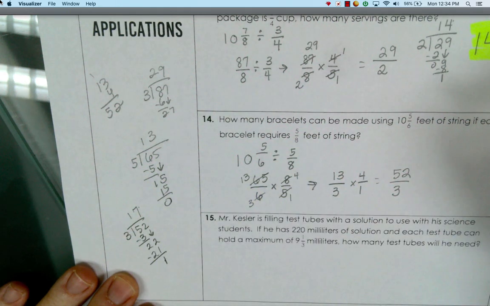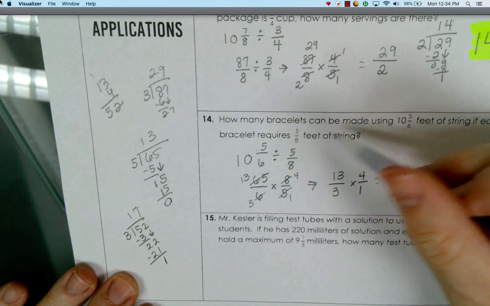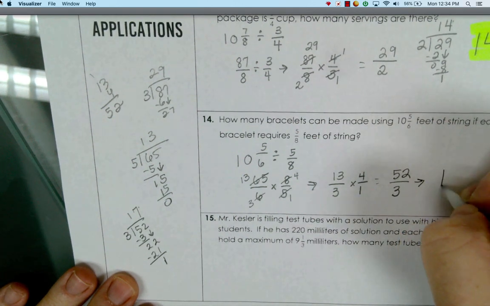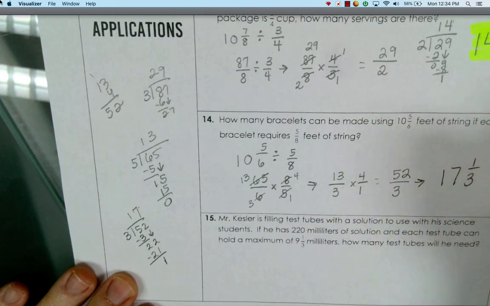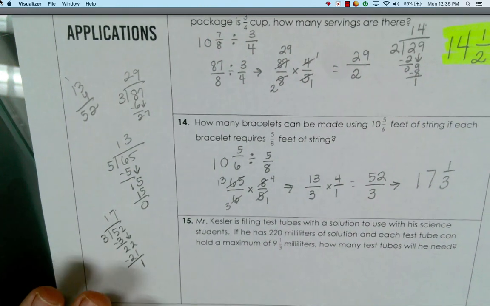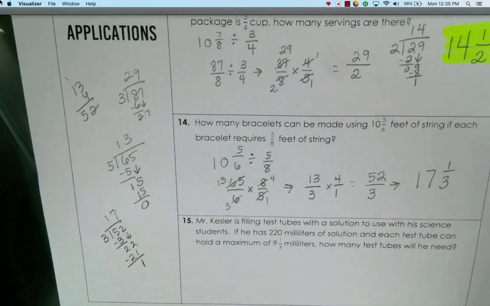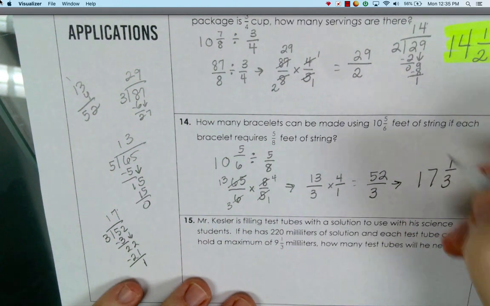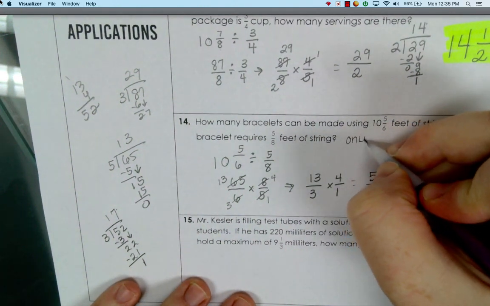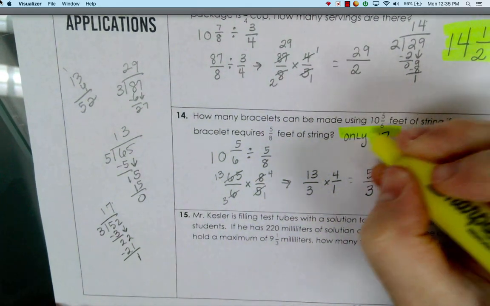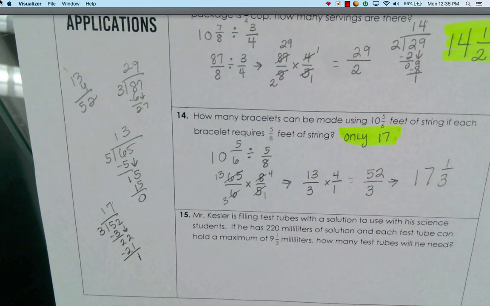So here's the thing. How many bracelets can be made? Well, look at this. I got 17 1/3. You don't make a part of a bracelet. So if I had to say, like, this is the number I can make, then it would be 17. So I would say only 17. You don't make a third of a bracelet. You'll have some leftover string, and that's okay.